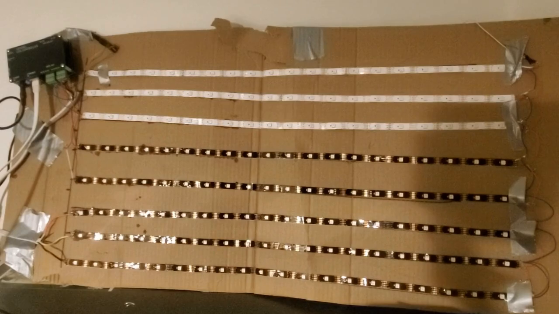And yeah, these LED strips were left over from our installation build because we found that the LEDs were a bit too far apart from each other. So these are 30 LEDs per meter. We ended up going for 60 per meter, which when you use a diffuser gives a pretty smooth change in color and brightness across the LEDs.